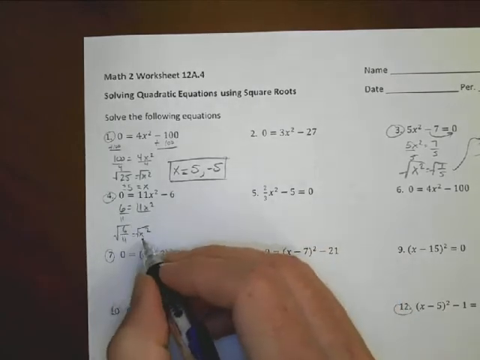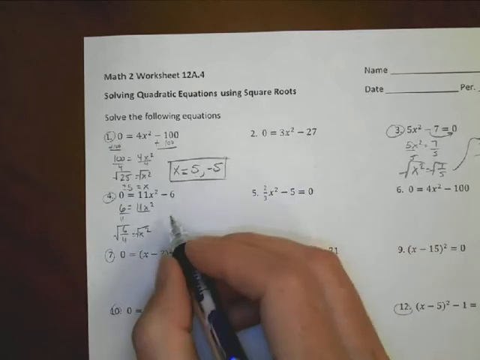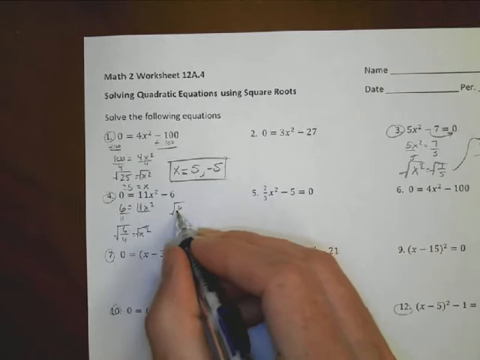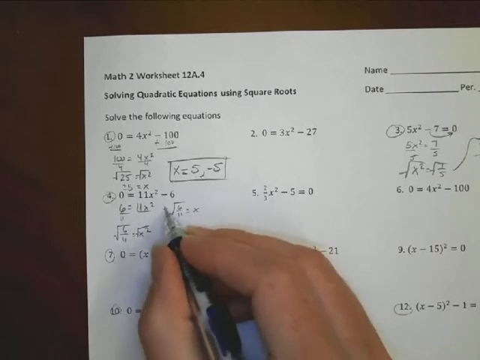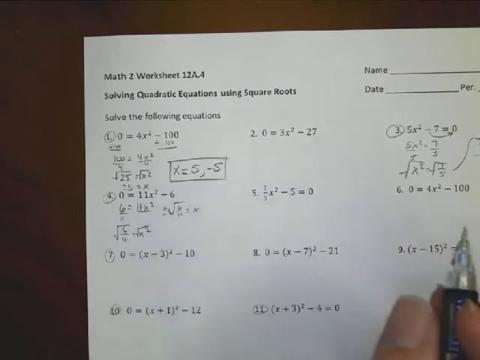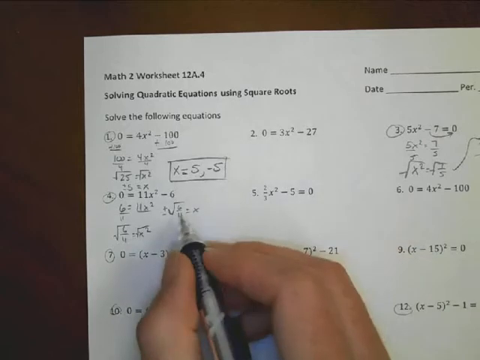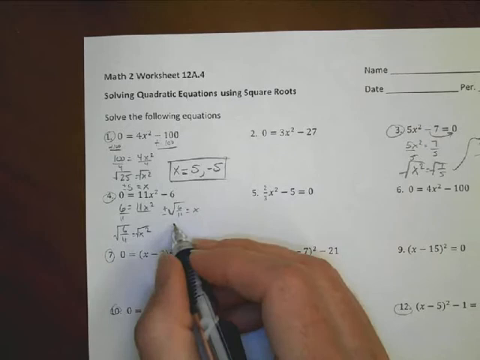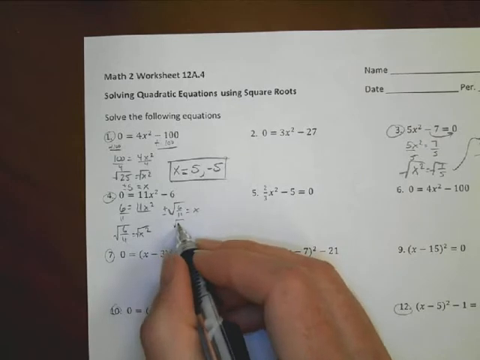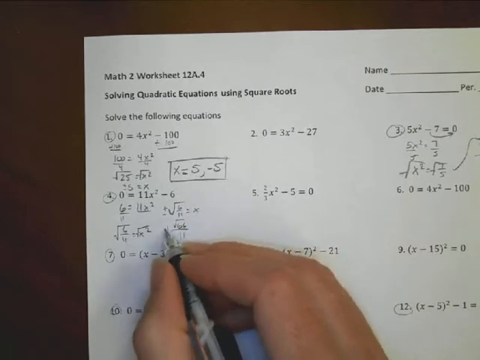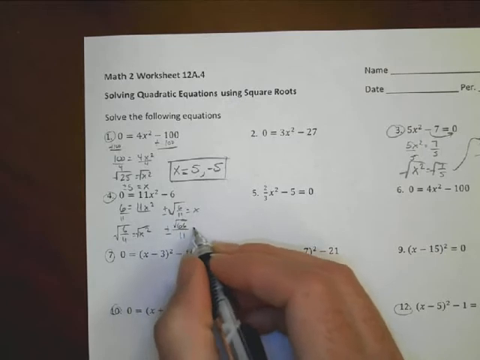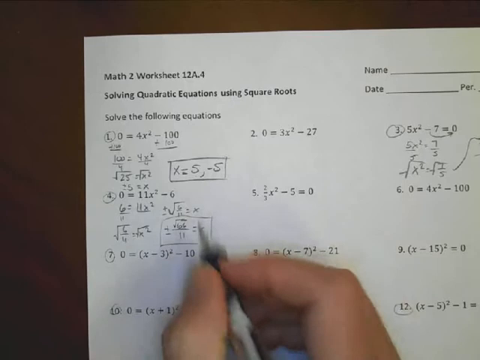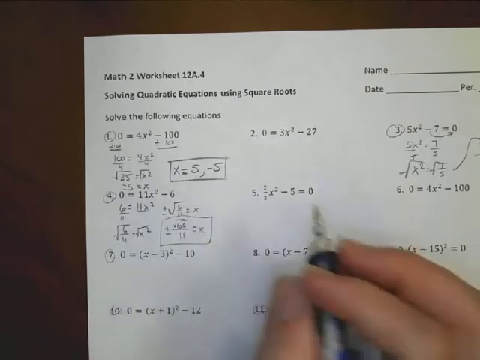So I have the square root of 6 over 11 equal to x. Like I did before, if I have plus and minus the square root of 6 over 11 equal to x, what I can do is multiply the whole thing by square root 11 over square root 11, and that will leave me with plus and minus the square root of 66 over 11 equal to x. That's if I factor that out and reduce it to make it work that way.